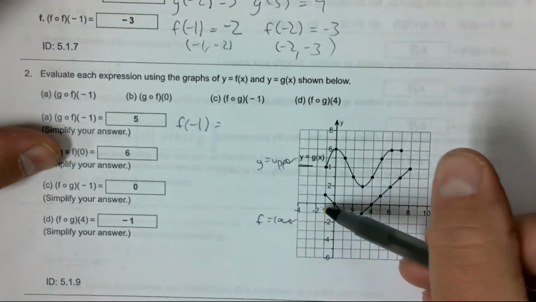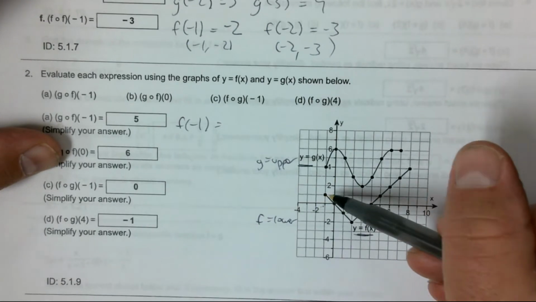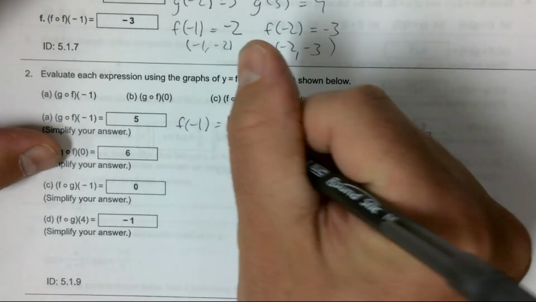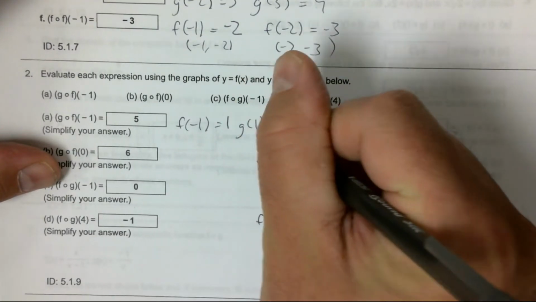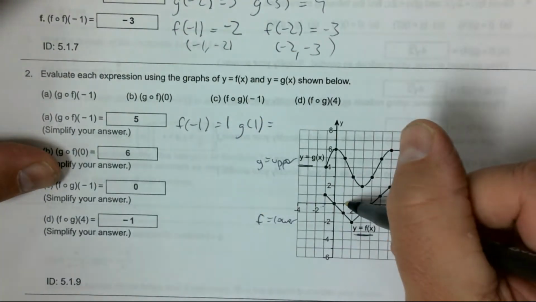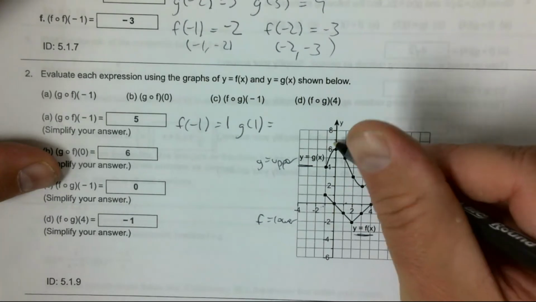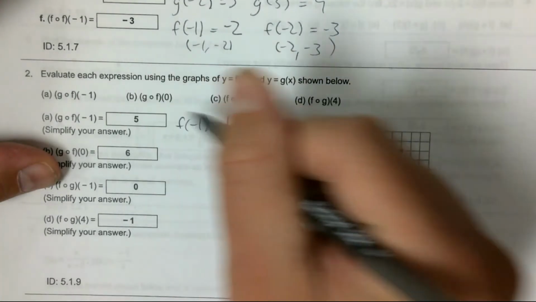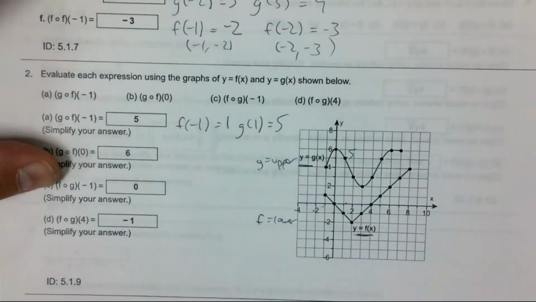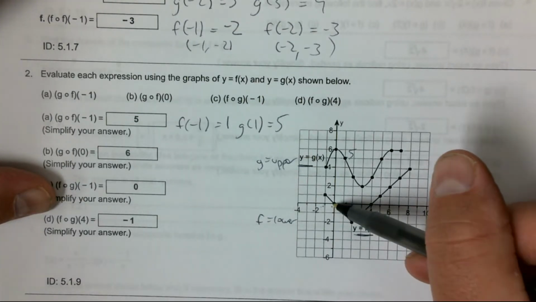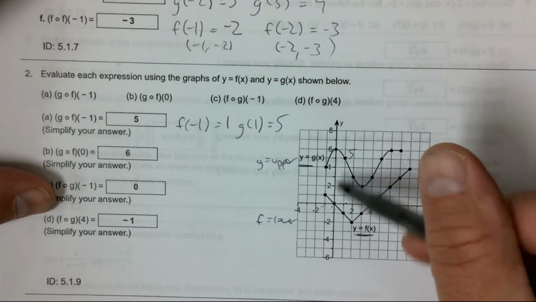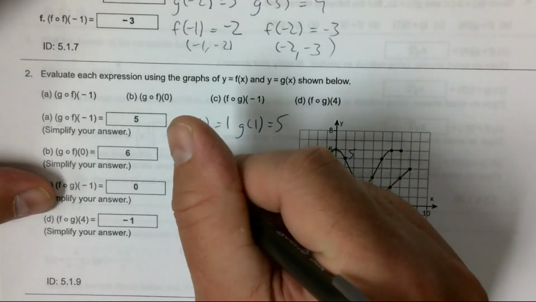So go to -1, go to f, and you get 1. And then you want g of 1. So you go to 1, go to g, which is way up here, and that's where you get 5. And then you want f of 0, which is 0, and then do g of 0, which is up here, which is 6.